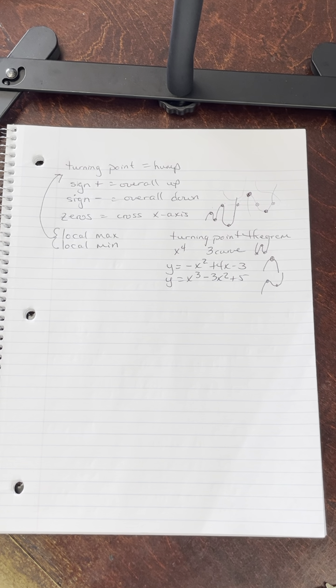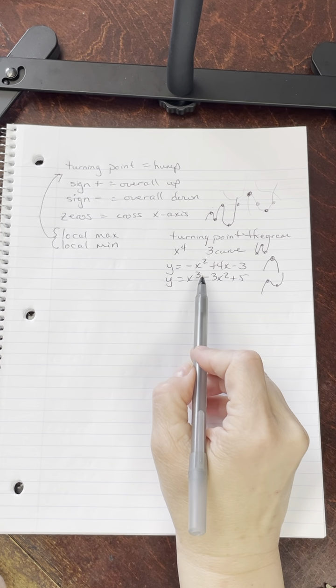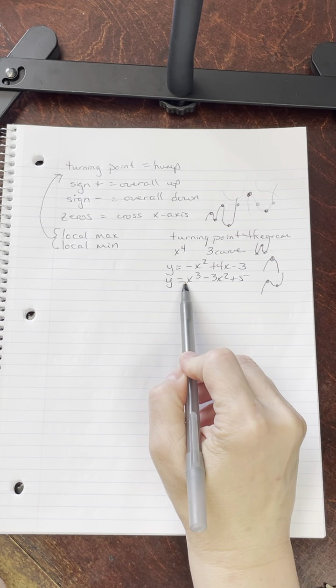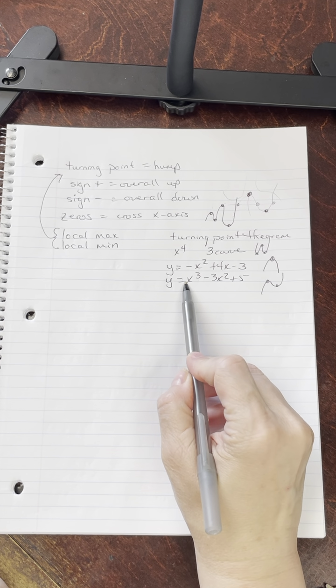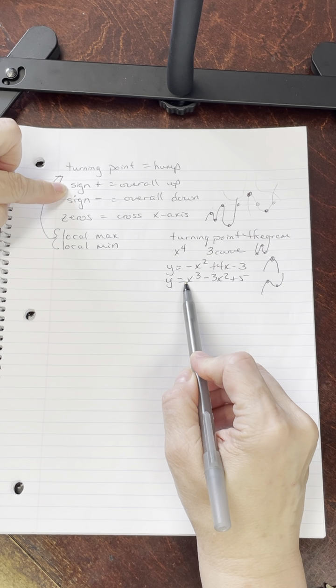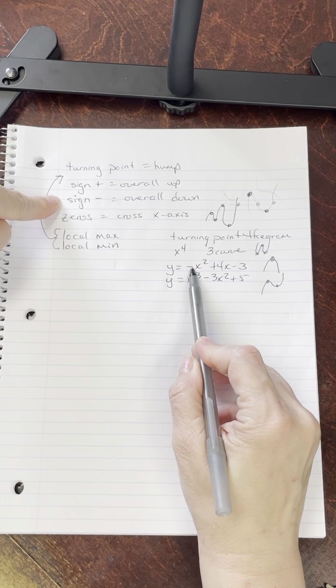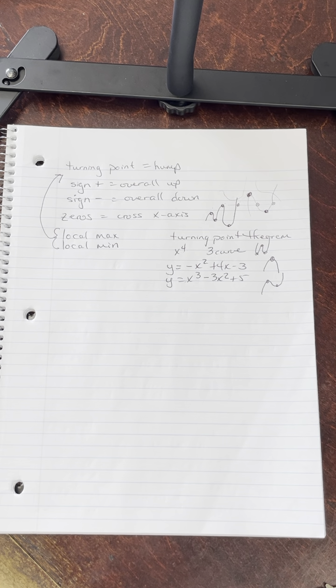All right, then we move into dominant term. The dominant term is the one that has the highest exponent value, and it's talking about its coefficient. So since this one is positive, it goes to what I was saying here. Overall, the graph should be climbing. This one was a negative, so overall it should be falling.